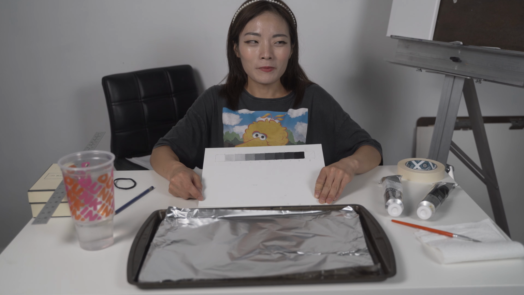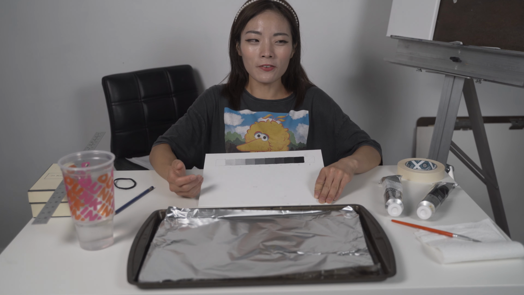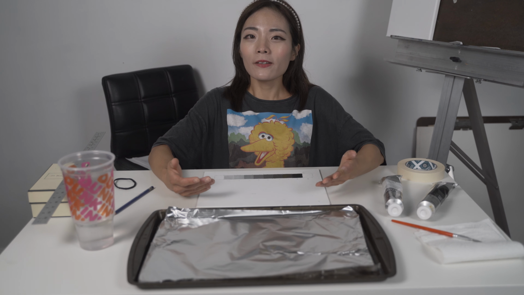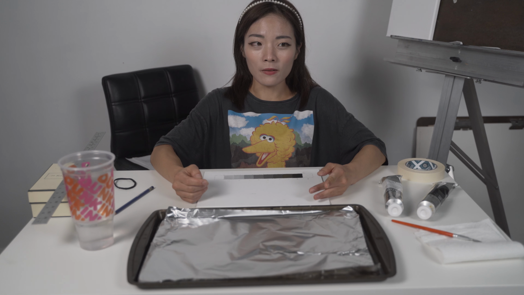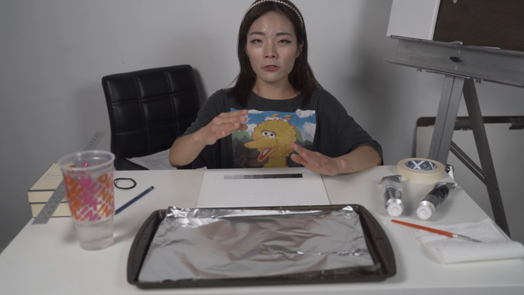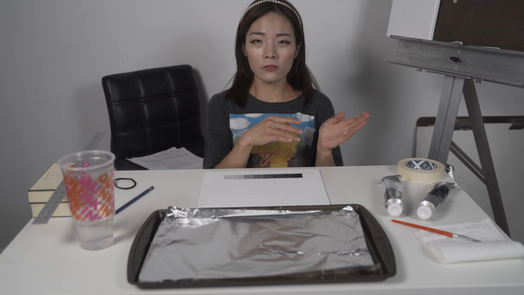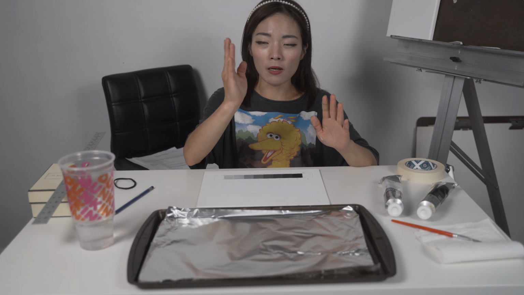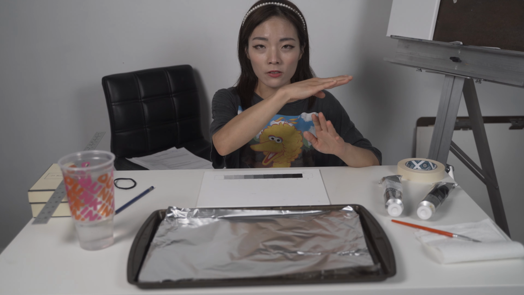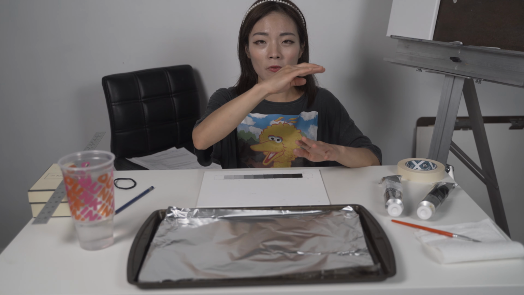So what is value? Value is how light or how dark something is, a surface is. And a value scale shows the progressive steps from light to dark or dark to light. There's no blending, it's not a gradient. It's one step that progressively gets lighter or darker than the step before or after it.